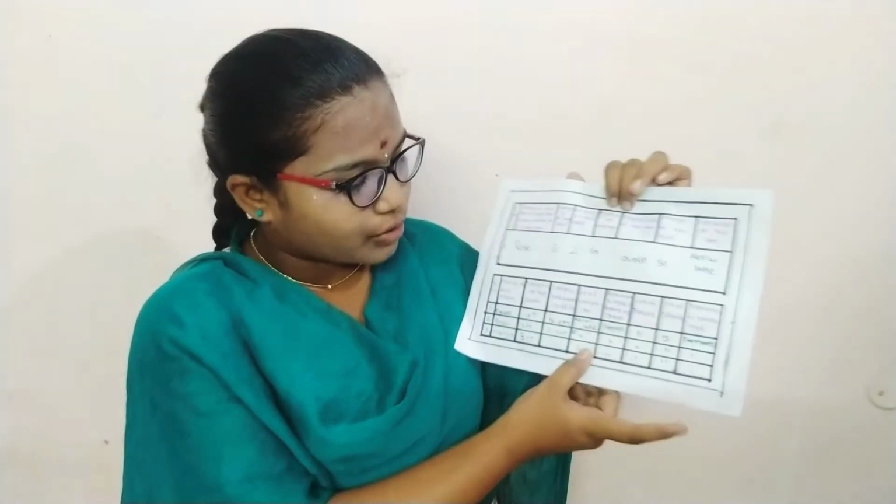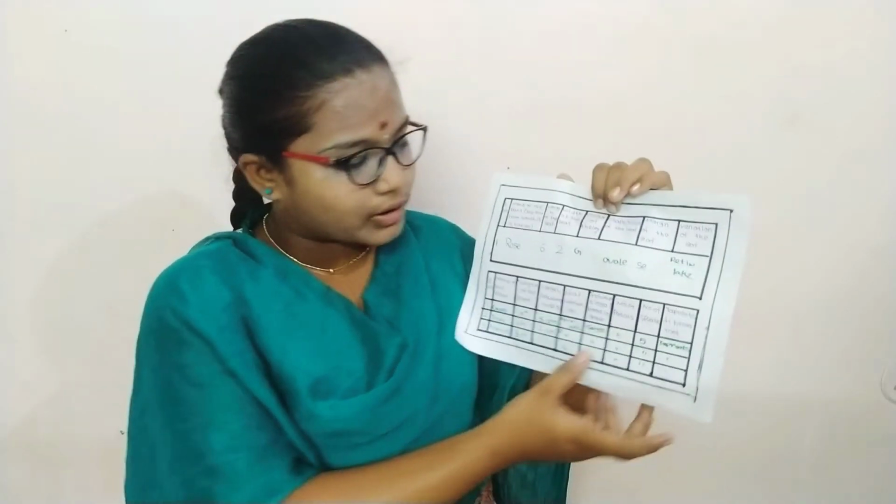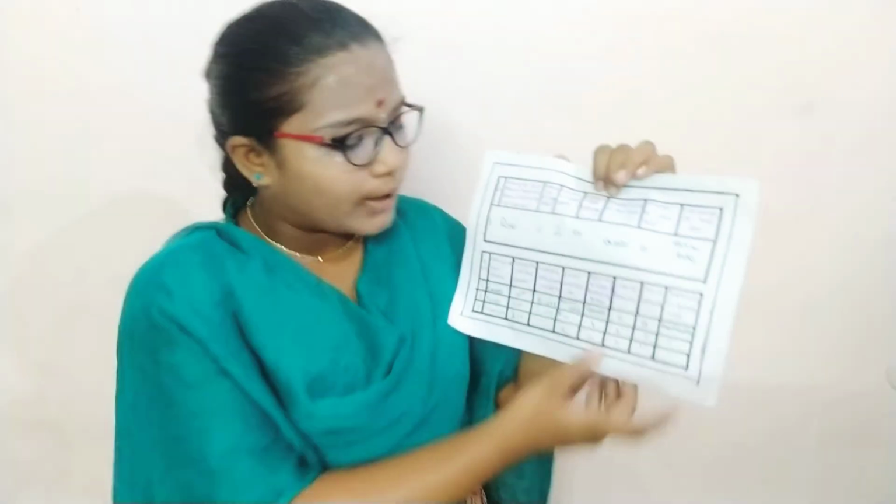Venation is also reticulate, and the flower is single only. These two flowers have only 5 petals each. This is also taproot.